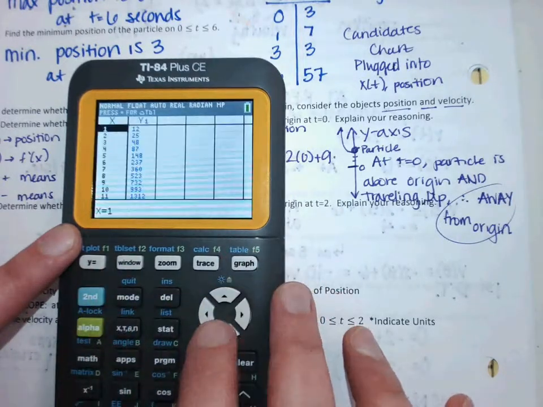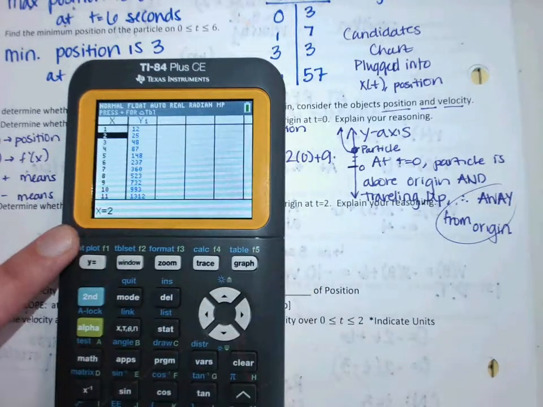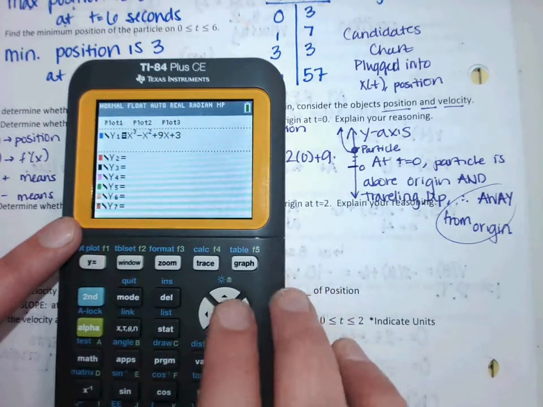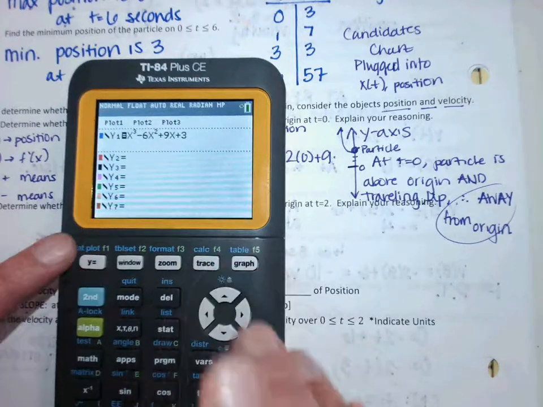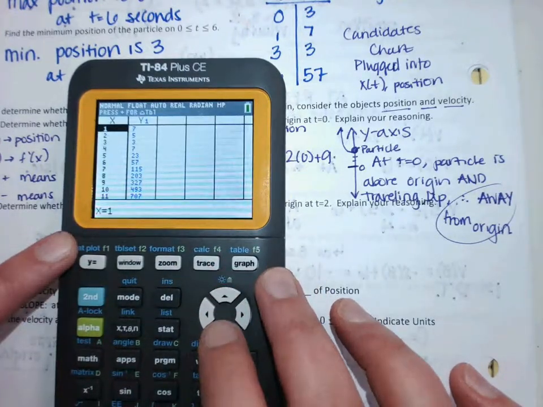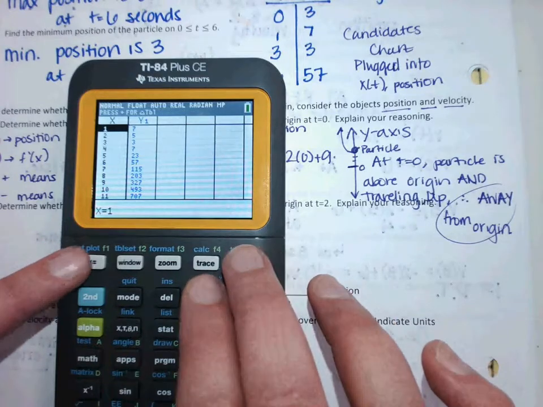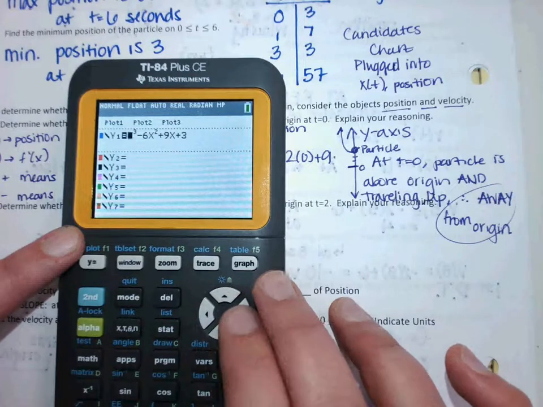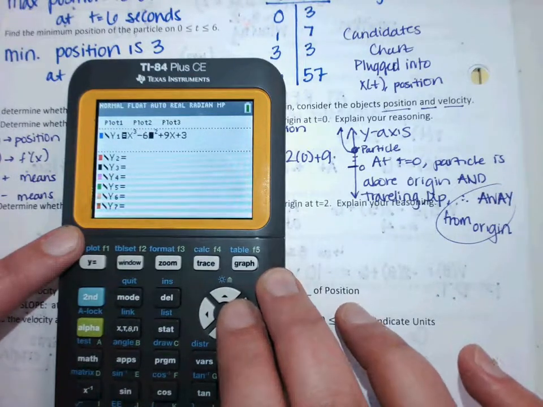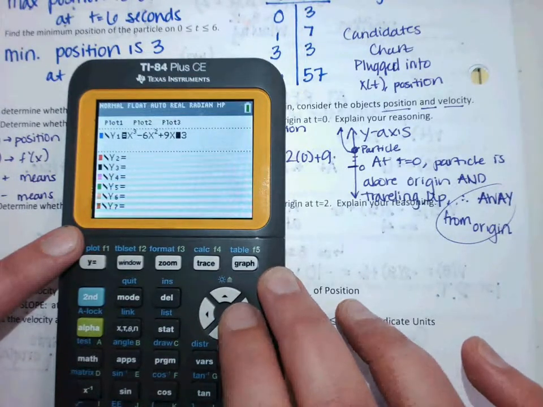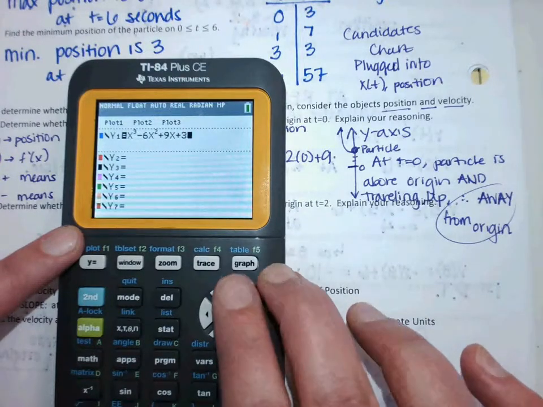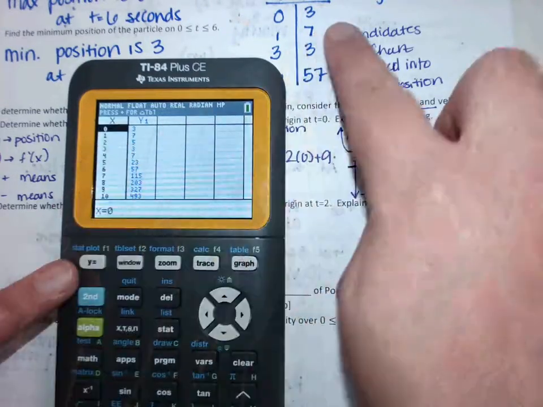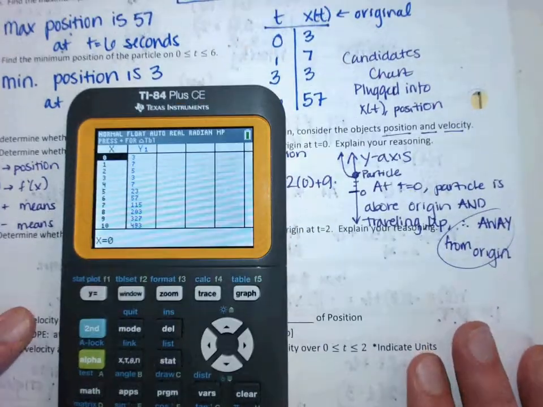Second table, we're looking at 2. That's not right, is it? Dang. Okay, now hopefully that's right. Good, okay. So now is that right? No, it's still wrong. What did I type in wrong? x cubed minus 6x squared plus 9x plus 3. Did I type that in right? No. Oh, it's because I didn't start it at 0. I'm stupid. Okay, alright, it's fine.